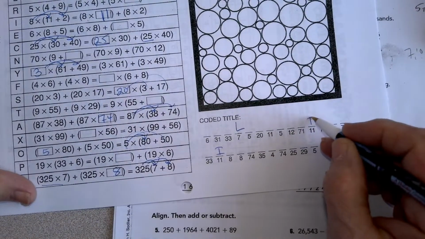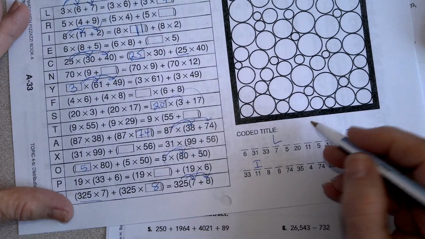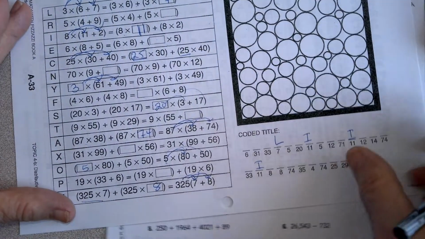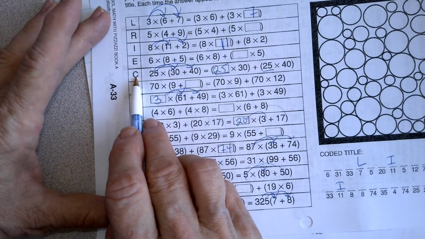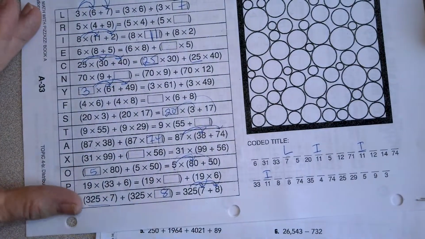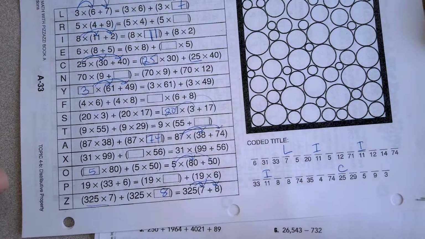In fact, here's another one right here. There's no more, are there? Here's the third one. Then on 25, you're going to put what letter? C. You're going to put the letter C. And so on. I'm going to let you handle that a little bit later.